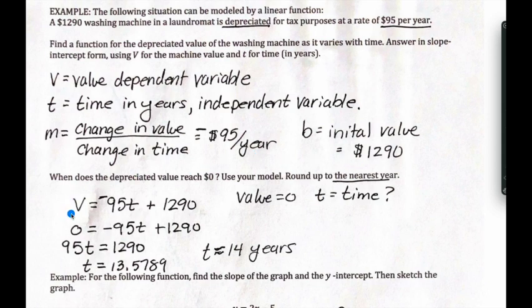So when we set up our equation, we're going to have V equals, here's our M, that's negative 95, times our T, which is the number of years, plus our initial value, which is 1,290.